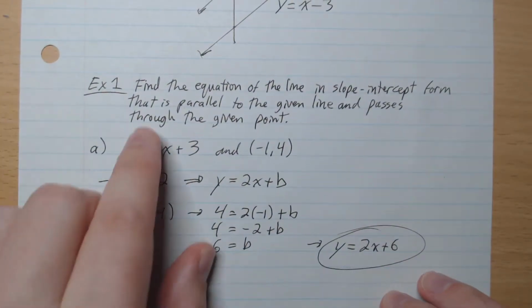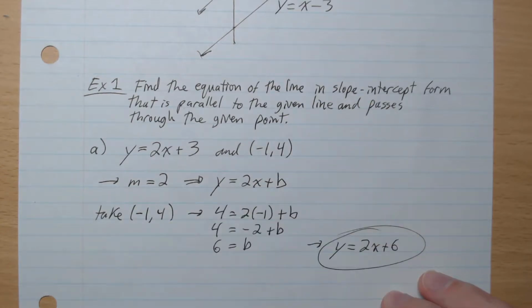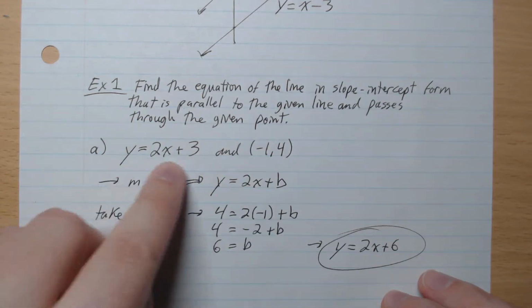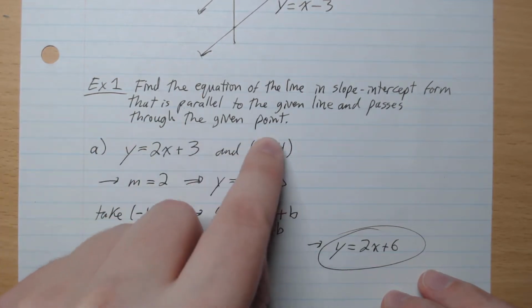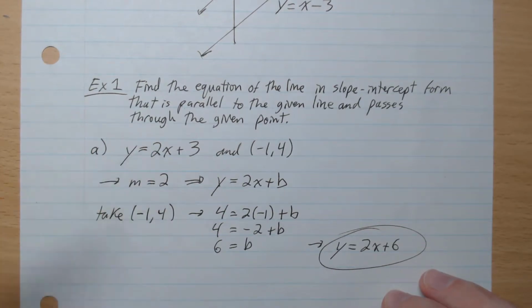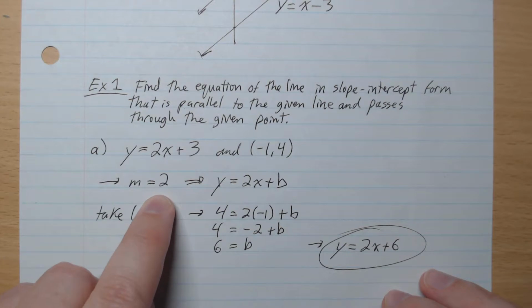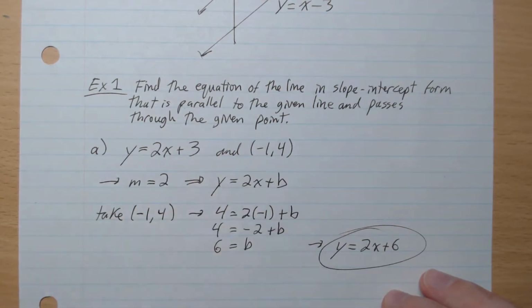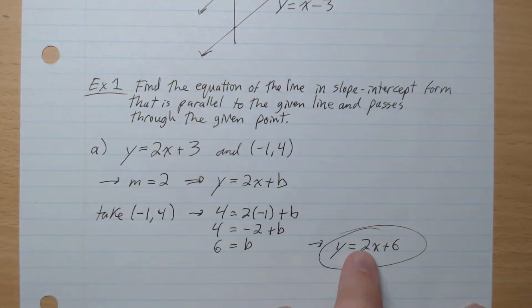So example 1, find the equation of the line in slope-intercept form that is parallel to the given line and passes through the given point. So we want parallel to this line, but passes through this point. In order for it to be parallel, the slope needs to be the same. So here our slope is 2. So we know that the equation is going to look like this: y equals 2x plus b. To find our b, we take a point that is on the line, plug it in, and we get b equals 6. And so the equation of the line that is parallel to this one is y equals 2x plus 6, which passes through that point.